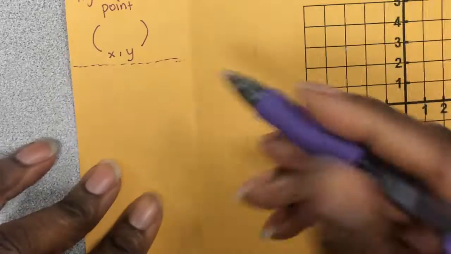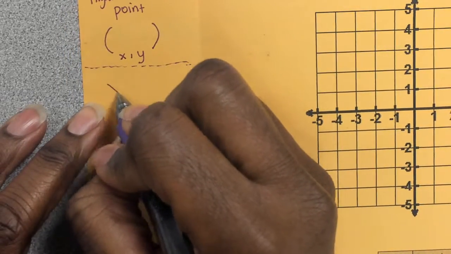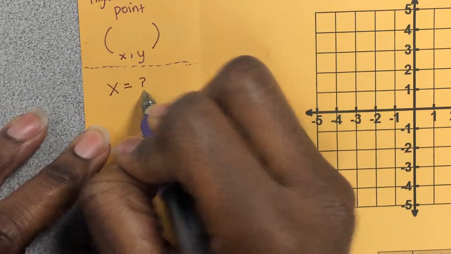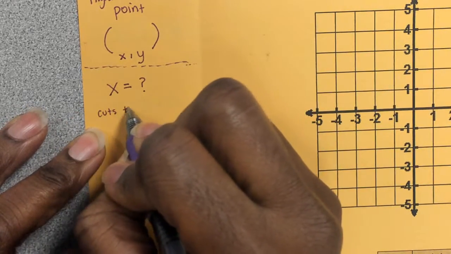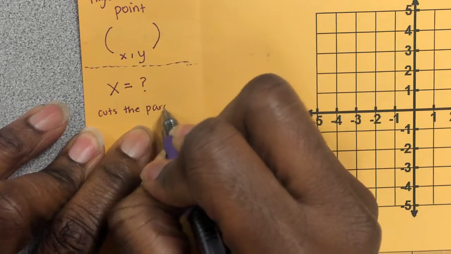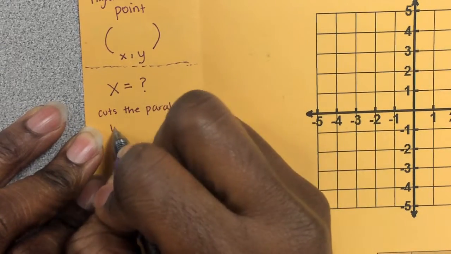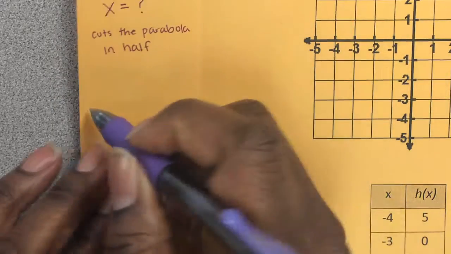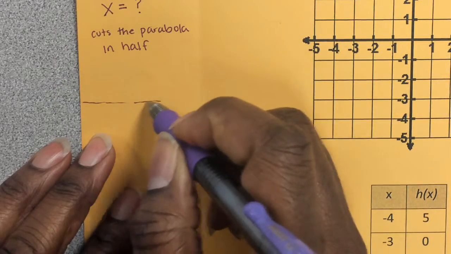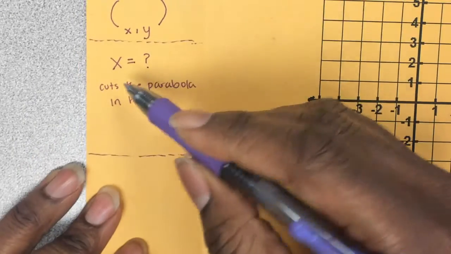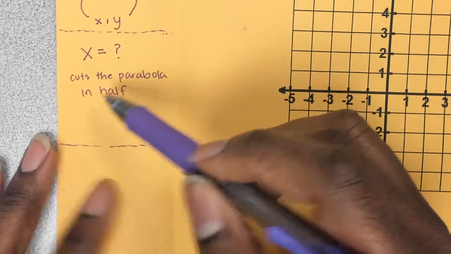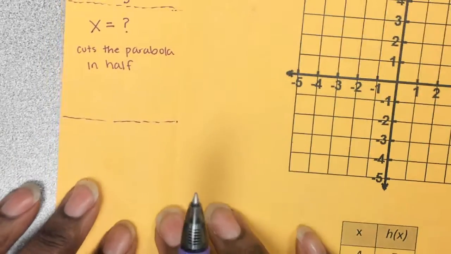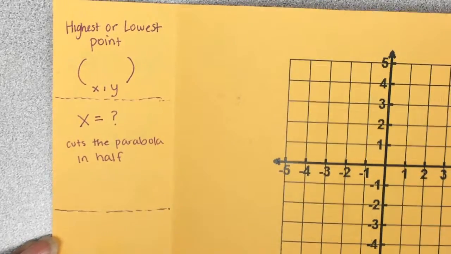The axis of symmetry has to be an x equals something equation, and it cuts the parabola in half, exactly in half, into 2 equal parts, okay? This is the axis of symmetry. I wrote it here because the next one is kind of like a flashcard. What is the x equals? That's the axis of symmetry. Got that?